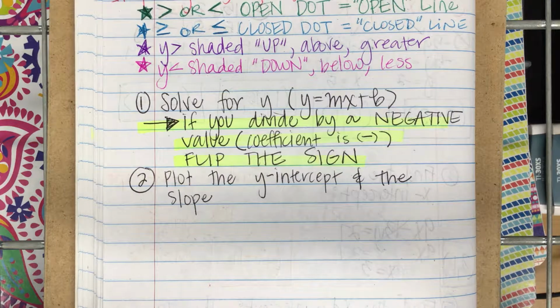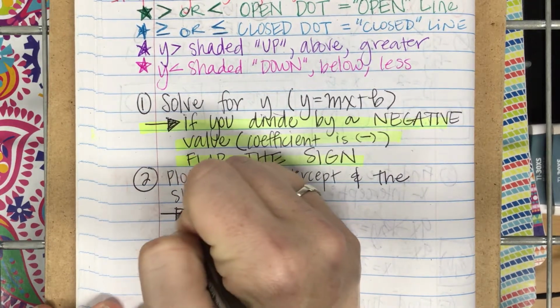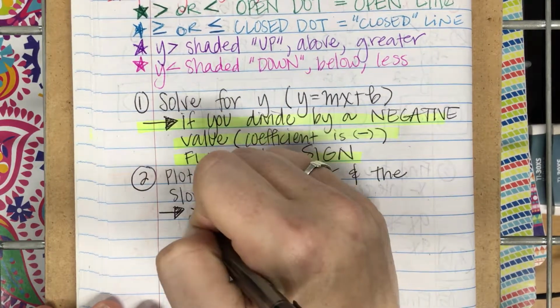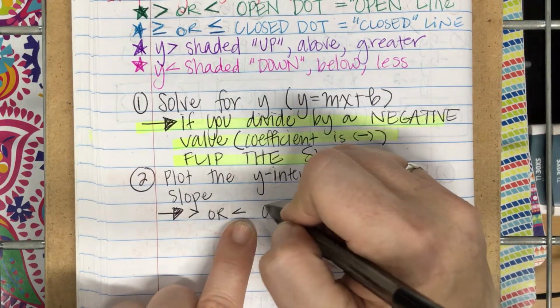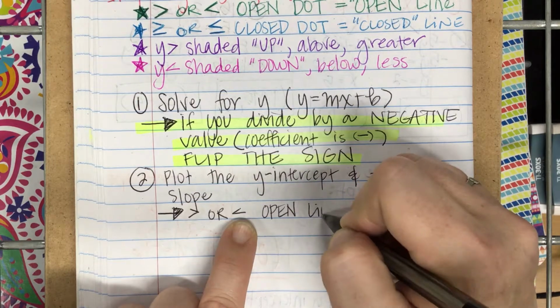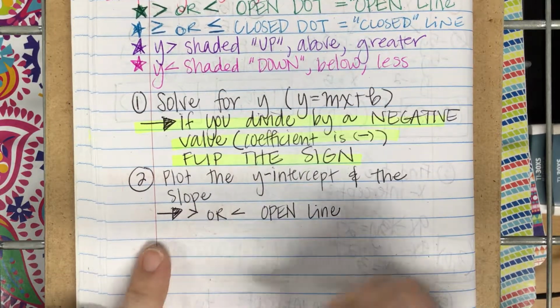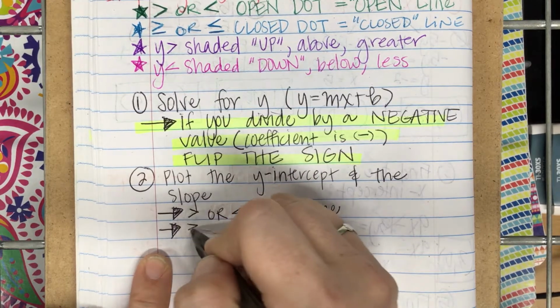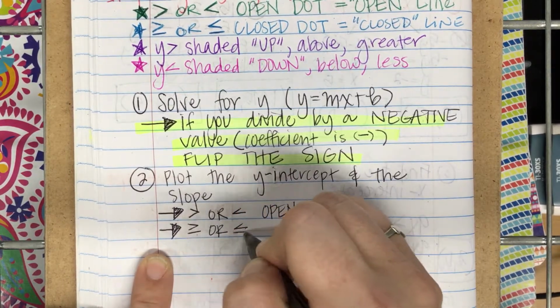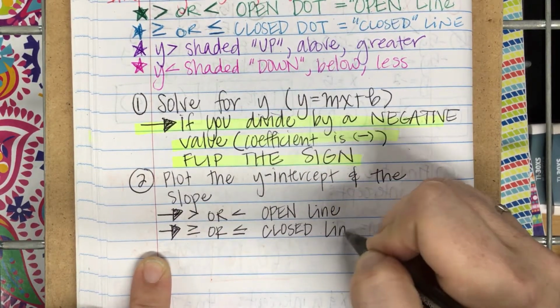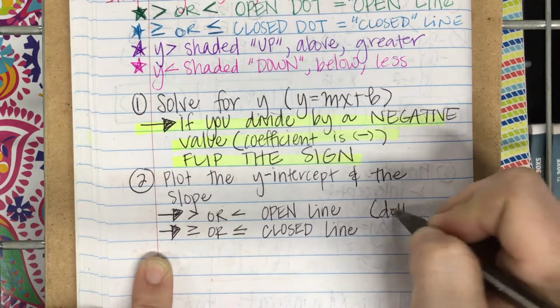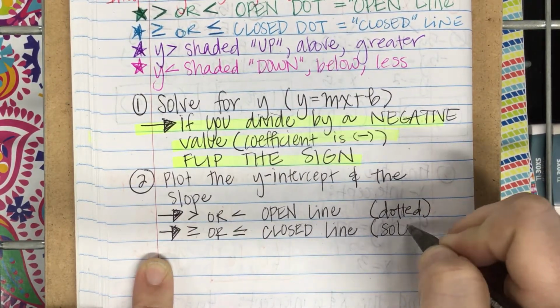And what we normally would do is we'd then take our ruler and we'd draw our line all the way through the graph. But you need to be aware. If it's greater than or less than, it's an open line. If it's greater than or equal to or less than or equal to, it's a closed line. It's dotted versus solid.